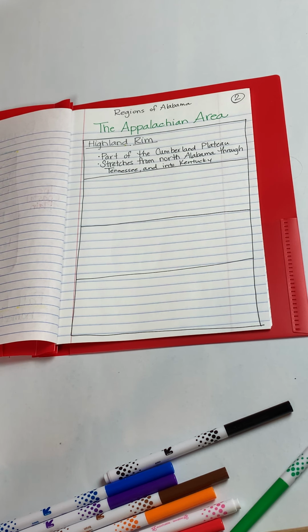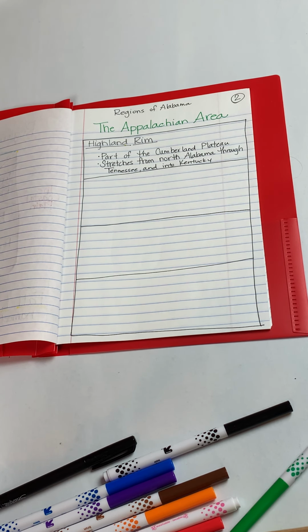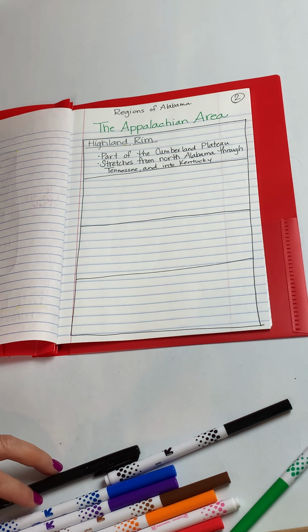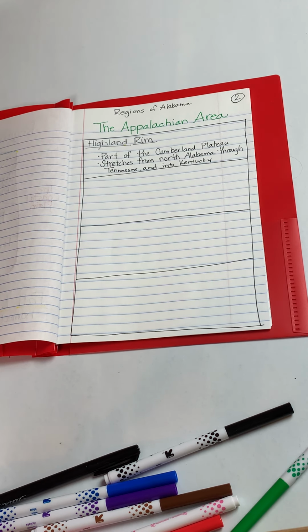Something else in the reading, and I just didn't feel like we had room for this in our box, but I did think it was kind of cool that they said if you're in an airplane and you're looking down at that area, the Highland Rim appears to be like a deep dish pizza crust. So I thought that was kind of cool. I like pizza, I like food, so that's something that I will probably remember about the Highland Rim.